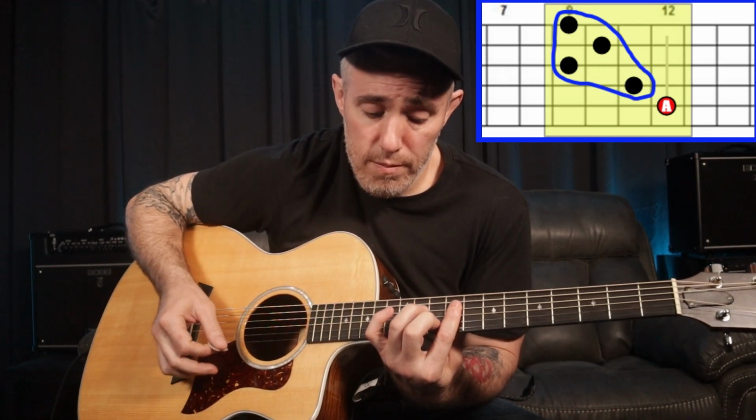I just kind of play it like this because it sounds pretty. But it's all coming from the C shape right here. So the last chord is going to be the B minor chord.